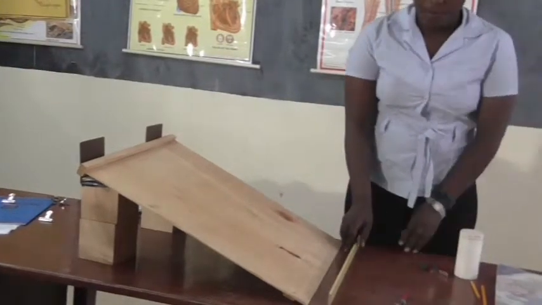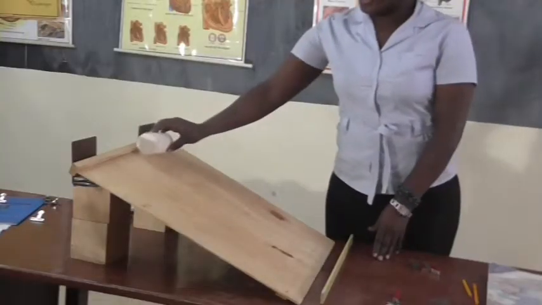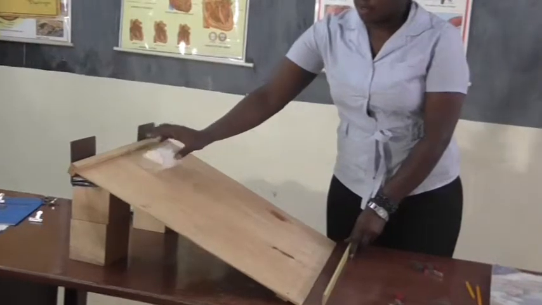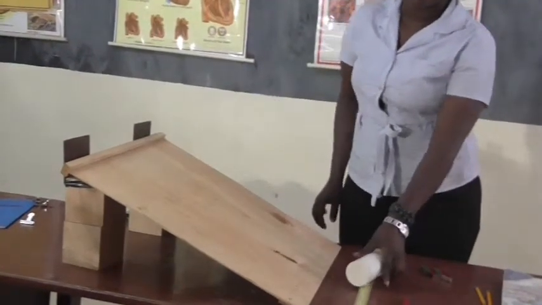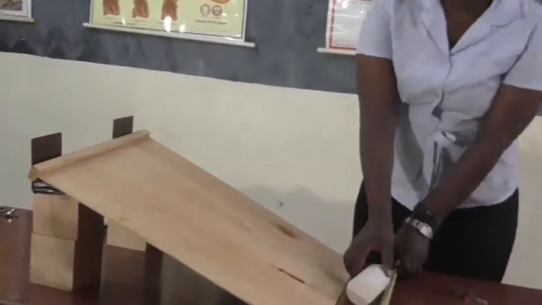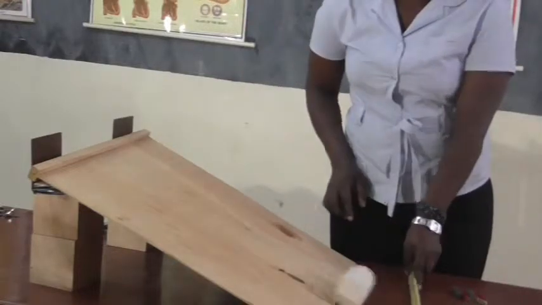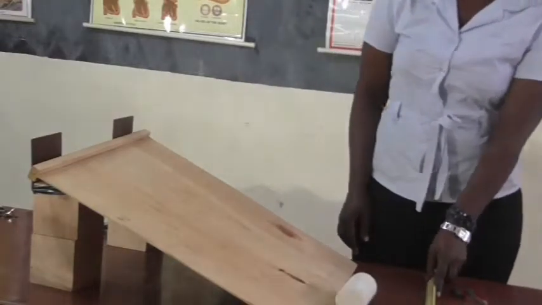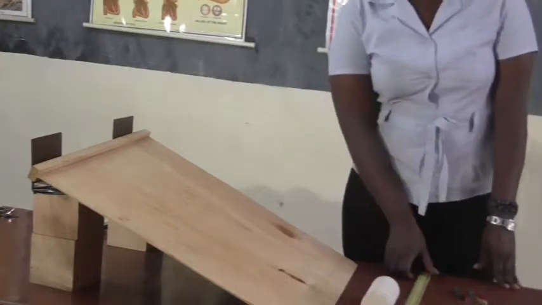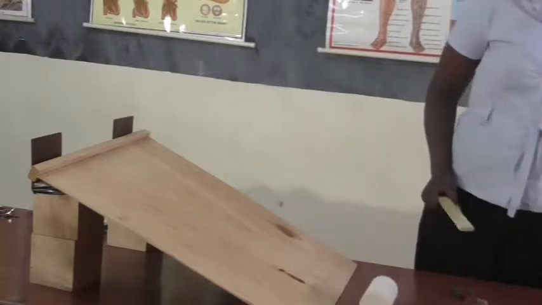What if I release this kind of tin? Will it have anything to do with the slope? Let me try. That is good. I may repeat it to see whether it will behave in the same way. That is wonderful. The tin is rolling down the slope. What then can I conclude from it?